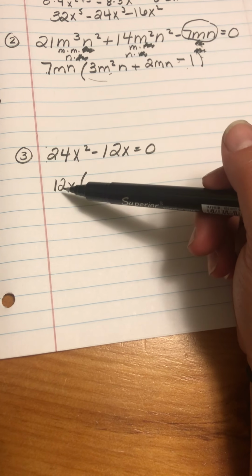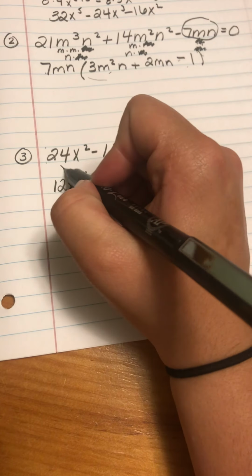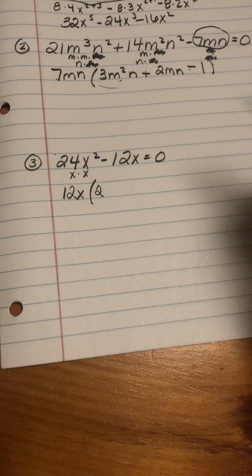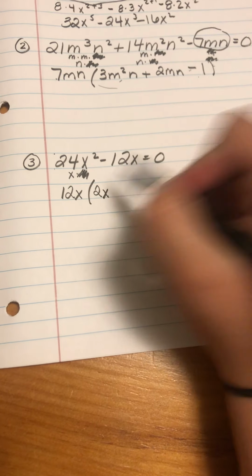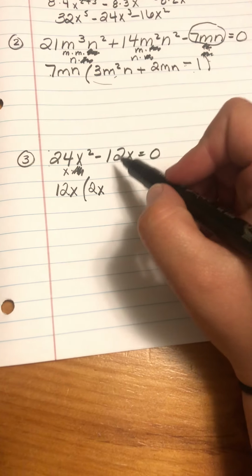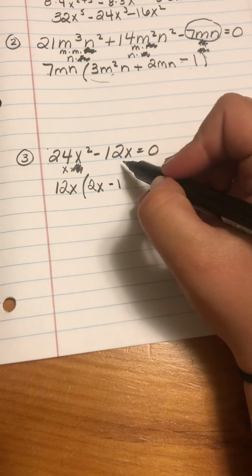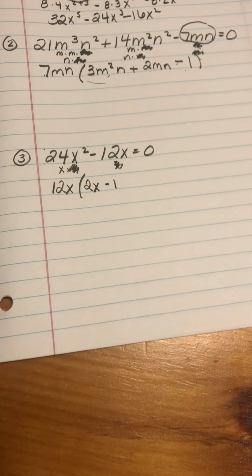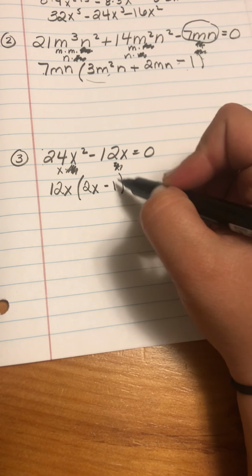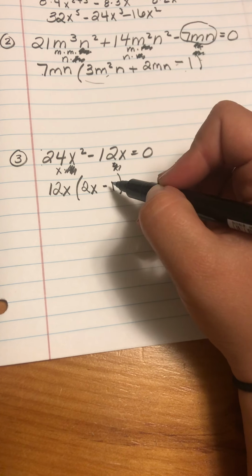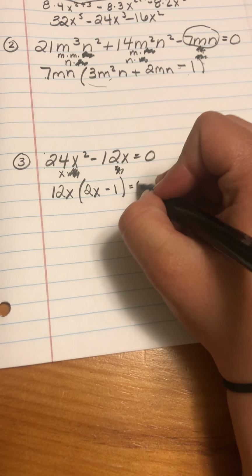So I take 24 divided by 12, gives me 2, right? And again, if I had x squared, I have x times x. If I took a single x from that, I'm left with a single x, okay? And again, 12 divided by 12 is 1, right? And if I have 1x to give, and I took it away, I'm just left with a 1, right? So this is my placeholder. I have to remember to put a placeholder here so that I'm not leaving anything out.